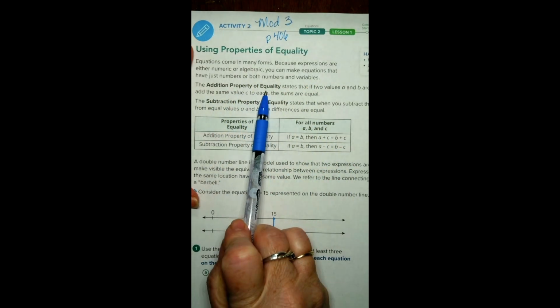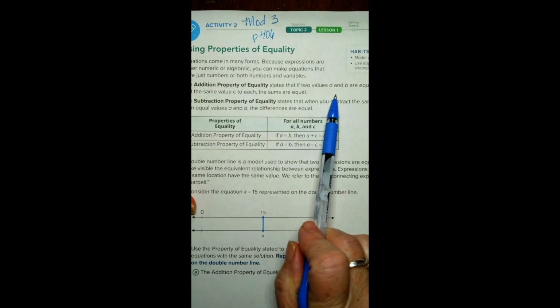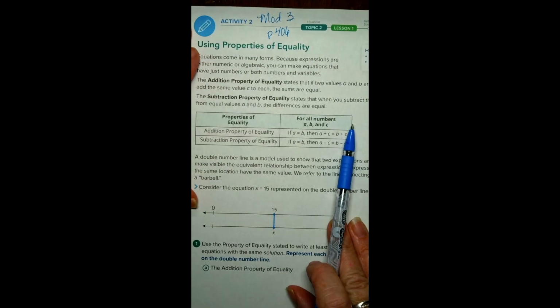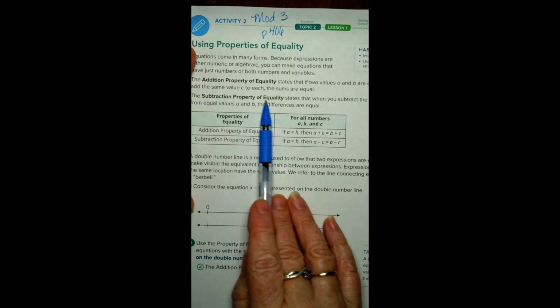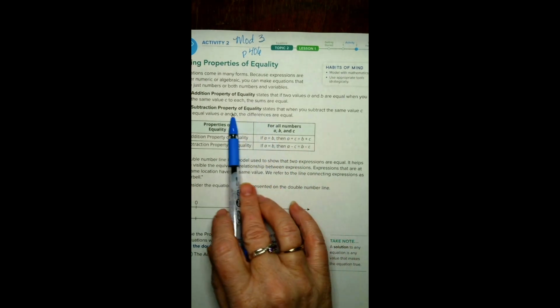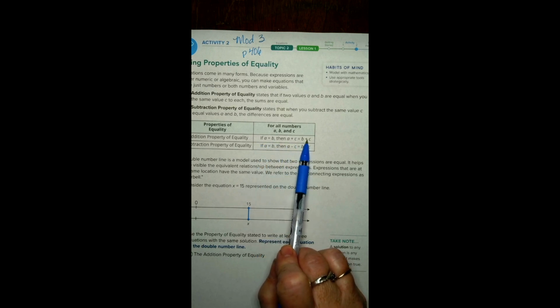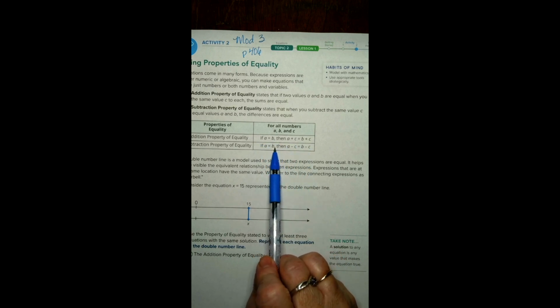The addition property of equality states that if two values, a and b, are equal, when you add the same value c to each, the sums are equal. The subtraction property of equality is basically the same thing, except that when you subtract c from two values that are equal, like a and b, the difference is equal. It shows us that here in this table. If a equals b, then a plus c equals b plus c. If a equals b, then a minus c equals b minus c.